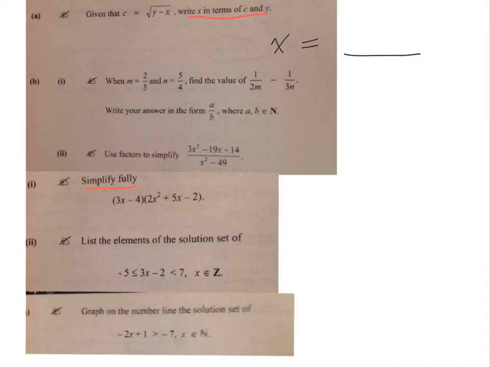Now I'm not going to go into the details of how to solve that, except for to start it off, what we need to do is get rid of that square root first of all. So to get rid of a square root, you simply square both sides. So if you square c, you're going to get c squared. And if you square a square root, it just basically gets rid of the square root sign, so you're just left with y minus x. And the rest is fairly straightforward.